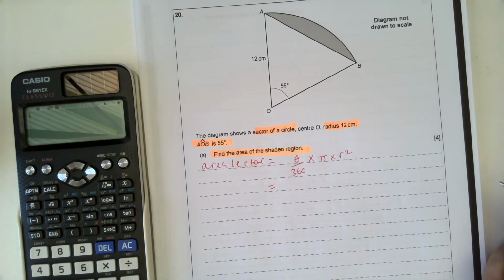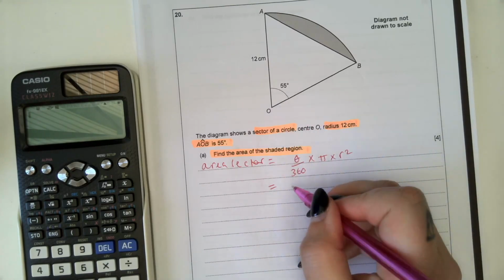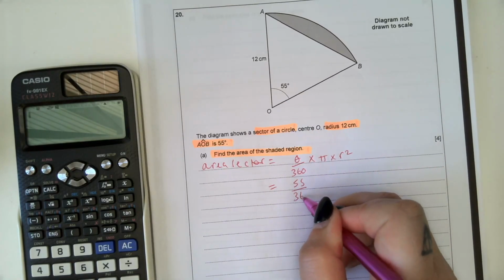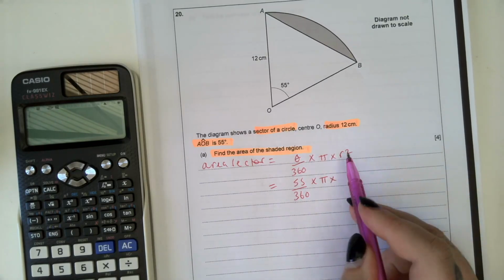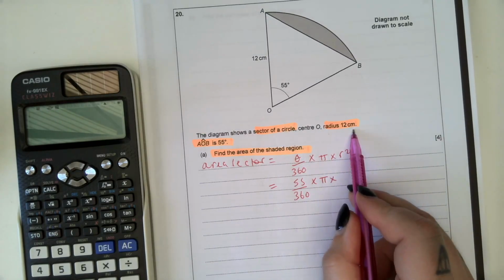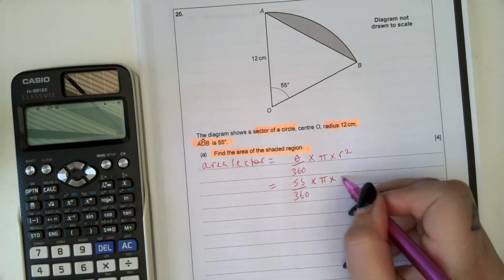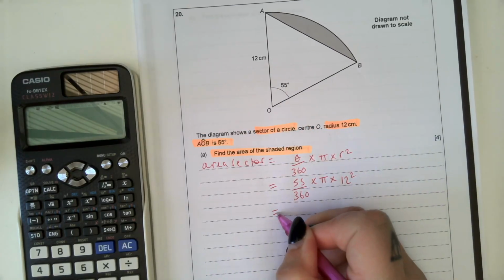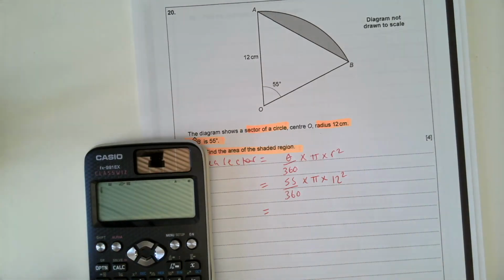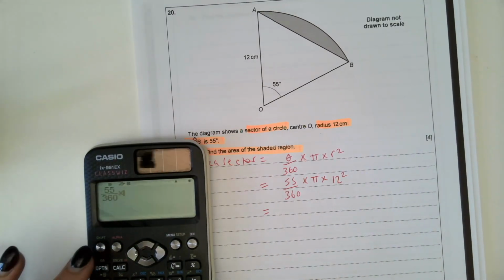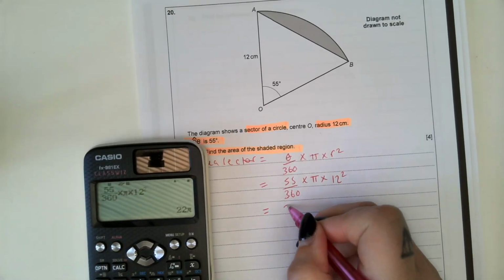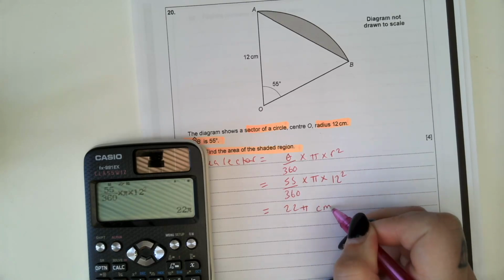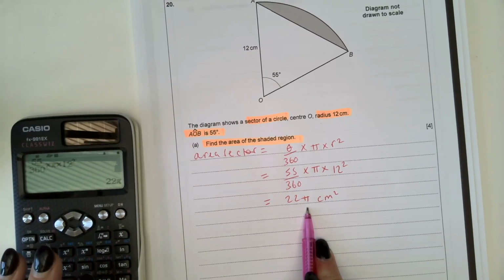So let's substitute in what we know. Theta is the angle that we've got enclosed within that sector. So that's 55 over 360 multiplied by pi, multiplied by our radius squared, which is 12. It's also shown on the diagram there. So 12 squared. So let's put that in our calculator exactly as we can see it there. 55 over 360 multiplied by pi, multiplied by 12 squared. So that gives us 22 pi centimetre squared. So that's the area of the sector.